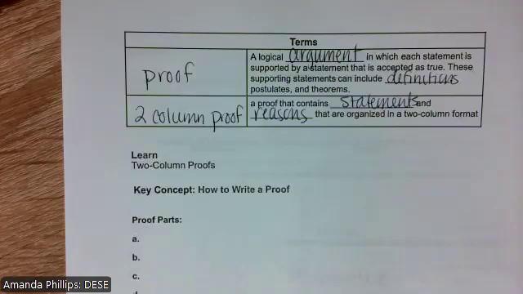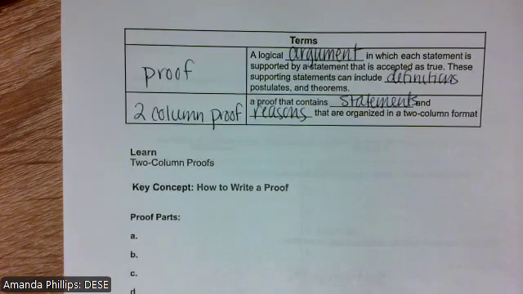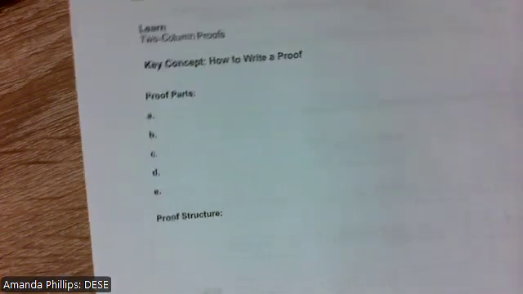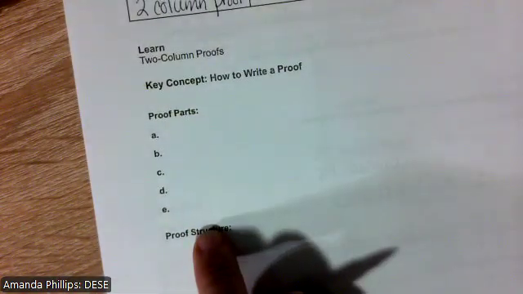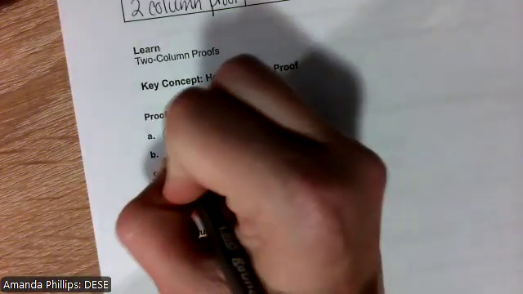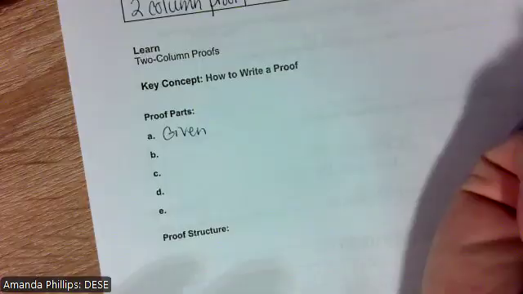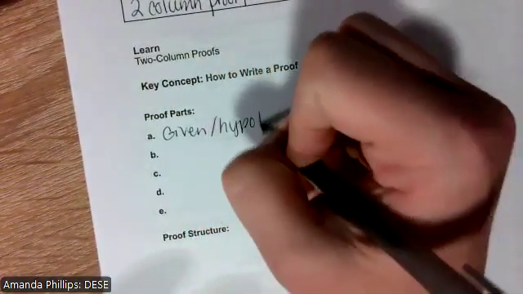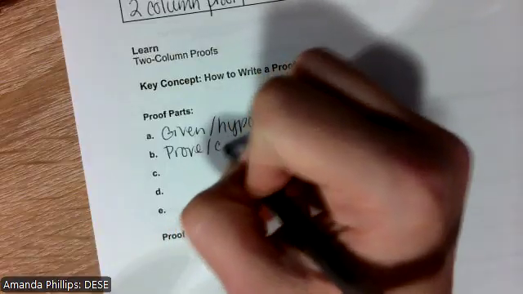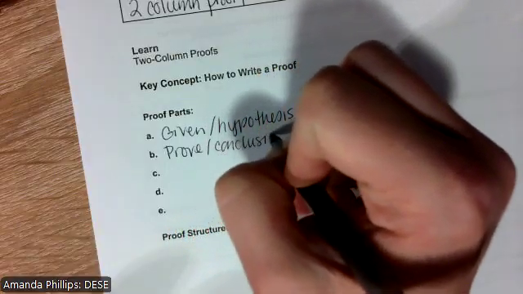So the format of how to write a proof. Now, there are structures and things to remember. Okay. Now, every proof has certain parts that we need to look for. Okay. So we have the given statement, otherwise known as the hypothesis, right? We also have things that we need to prove, otherwise known as the conclusion.